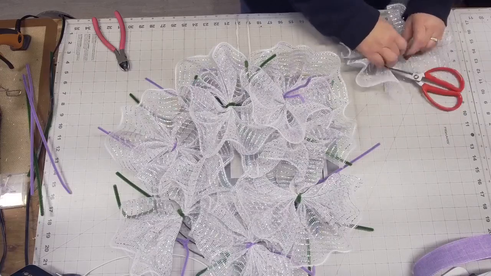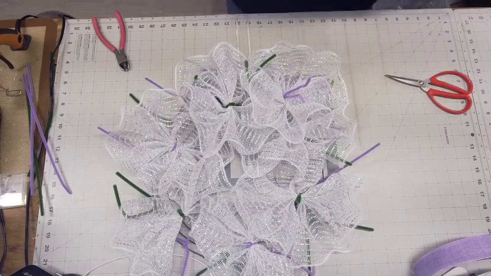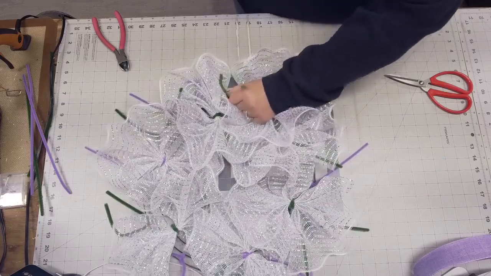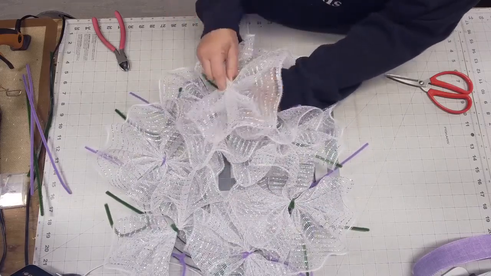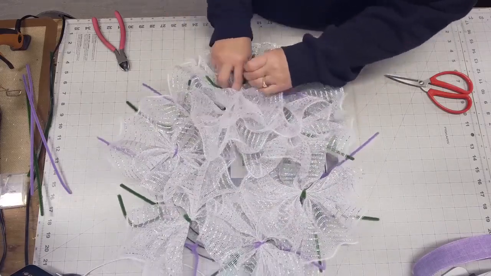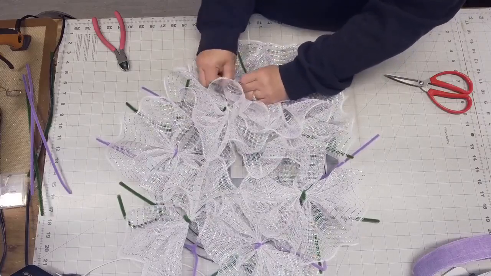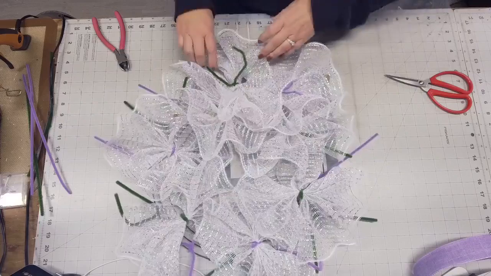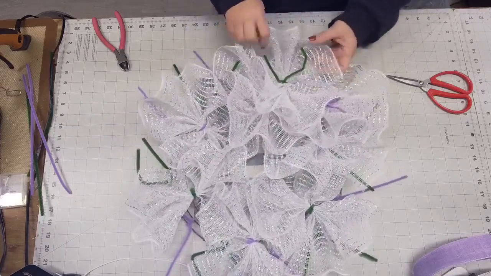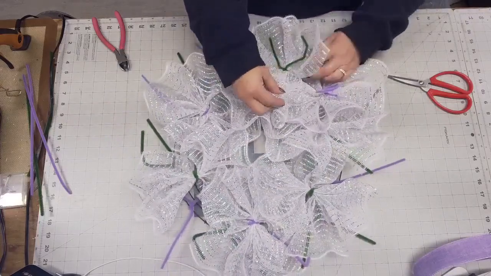I'm always pushing my scissors out of the way, but I need them there to kind of hold everything in place. Squish it in nice and tight, and then we're going to unfurl that.